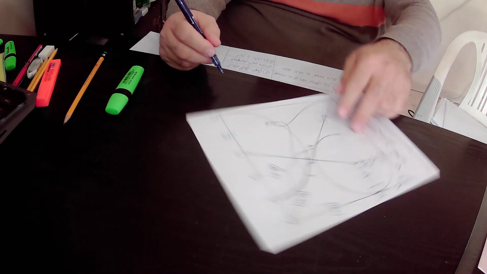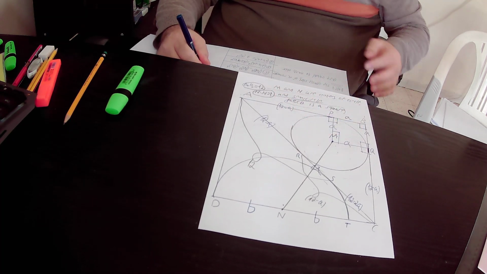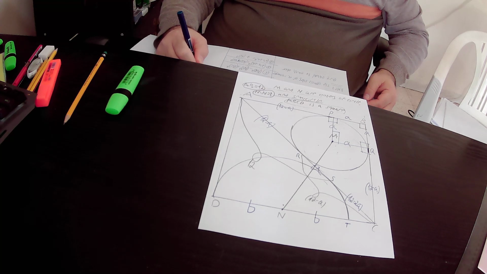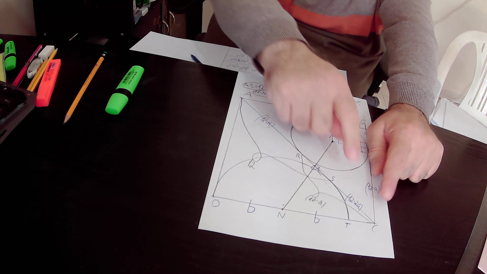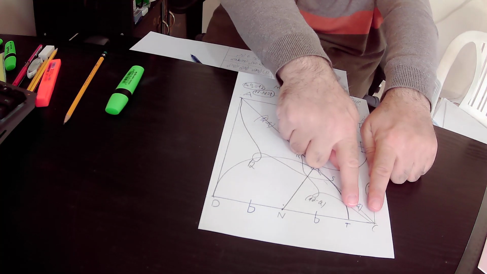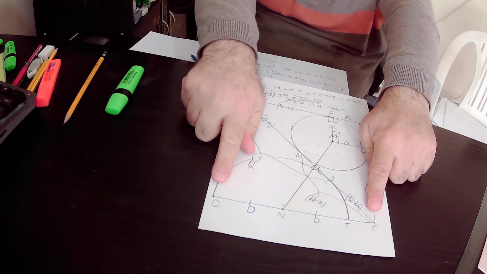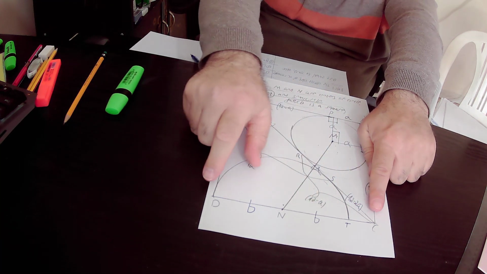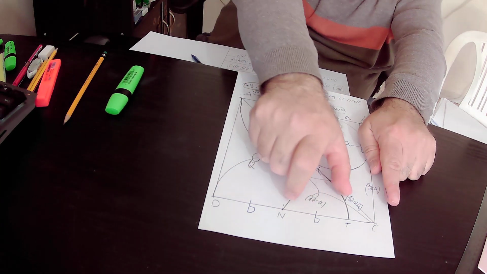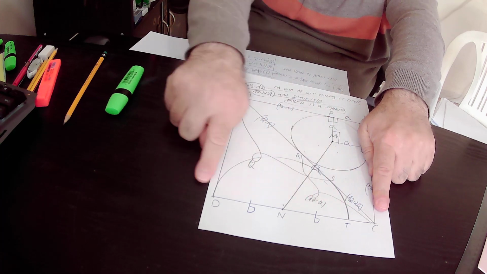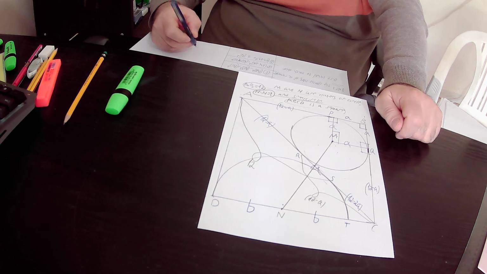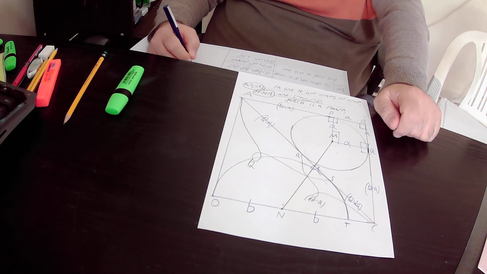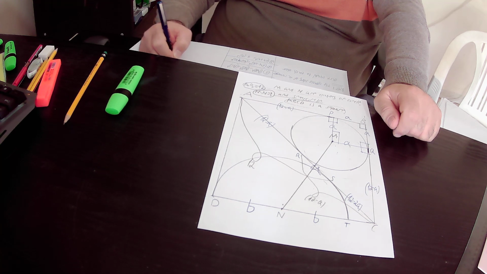And what is the value of line segment TC? It is very easy to see from the drawing that the length of line segment TC equals DC minus DN minus NT. Again, DC minus DN minus NT equals TC. I repeat again: TC equals DC minus DN minus NT.